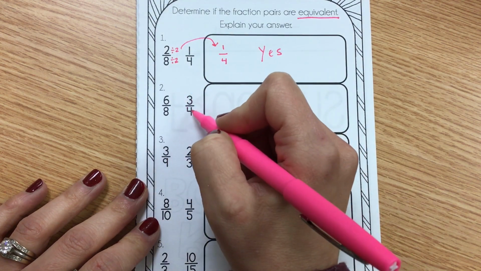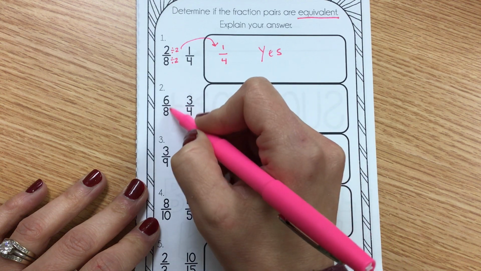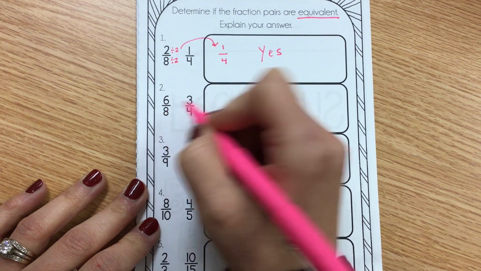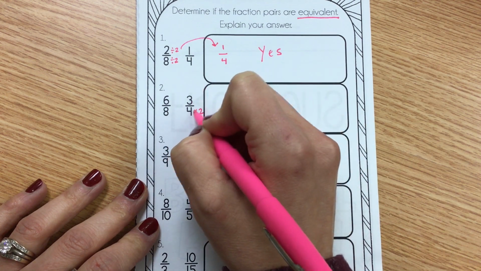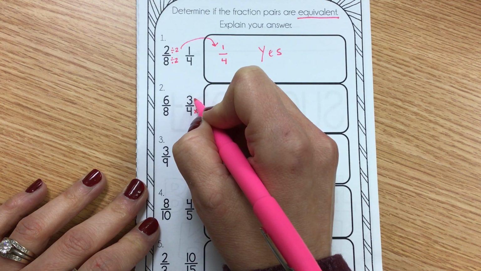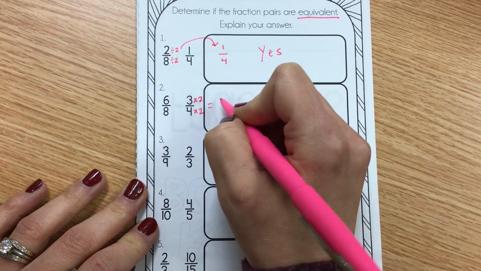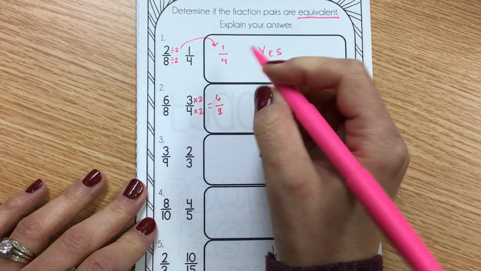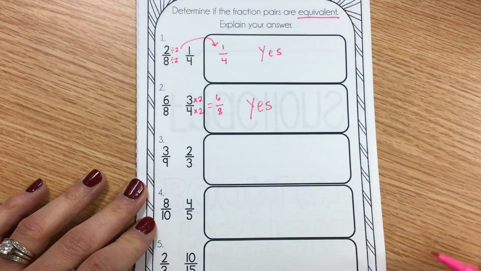6/8 and 3/4. So I'm going to do something over here to this one and see if I can make it look like this. So to turn a 4 into an 8, what would I do? I would multiply it by 2. What I do to my denominator, I also do to my numerator. Multiply it by 2. 3 times 2 gives me 6. 4 times 2 gives me 8. Well, 6/8 and 6/8, yes, so those are equivalent.